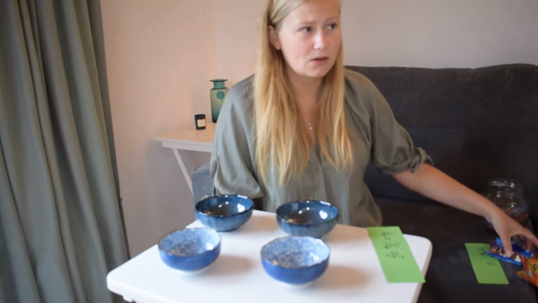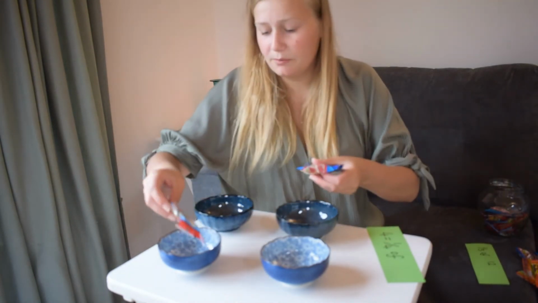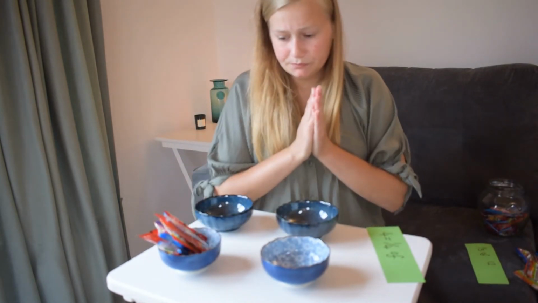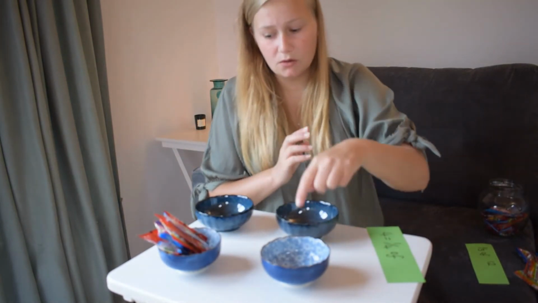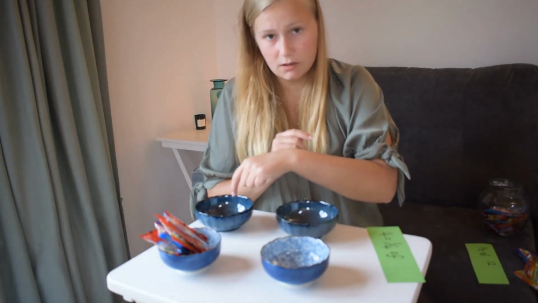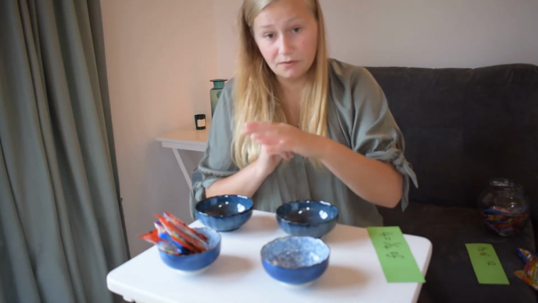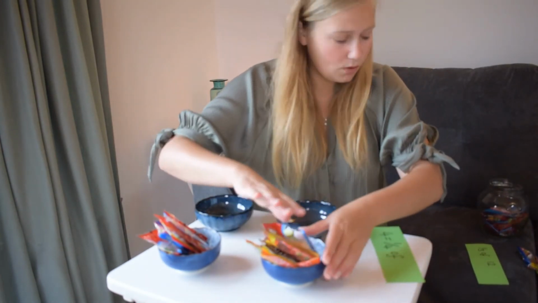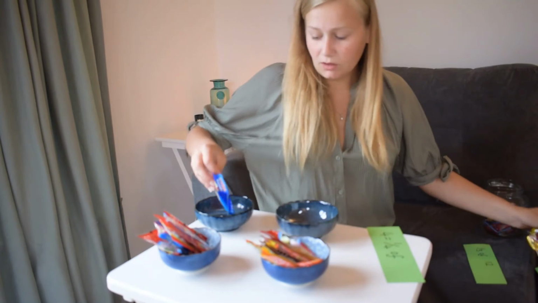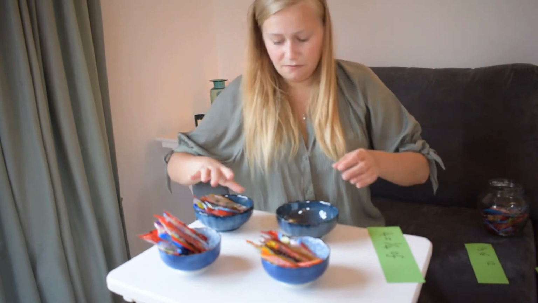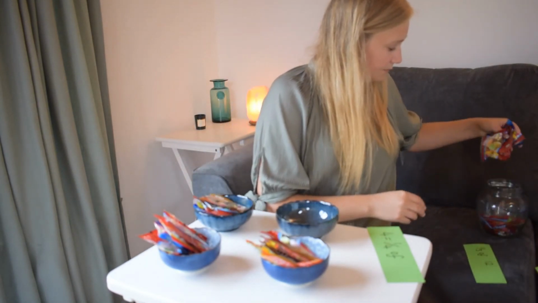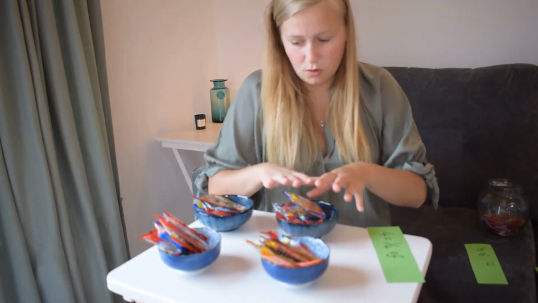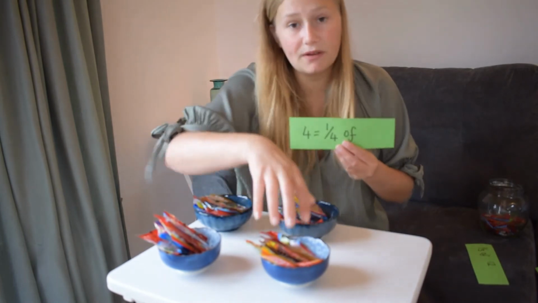What did you tell me at school? I remember. I'll put 4 things in that one, but you told me that all of the parts of my fraction need to be equal, so I need to put 4 in everything else. 1, 2, 3, 4 in that bowl, 1, 2, 3, 4 in that bowl, and 1, 2, 3, 4 in that bowl. Brilliant. So now I've found my 4 quarters.